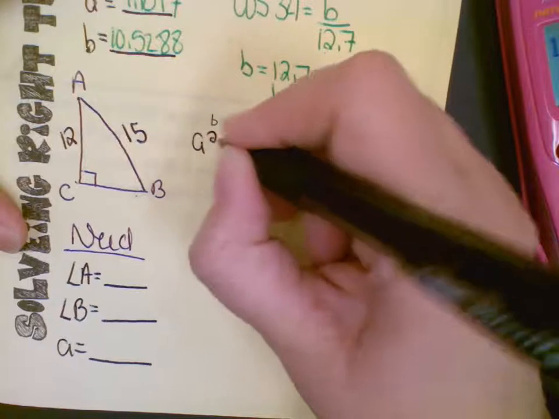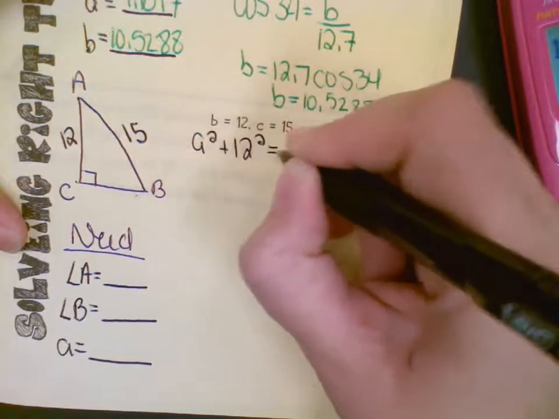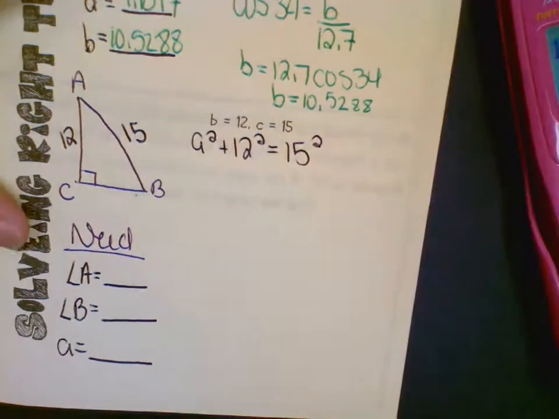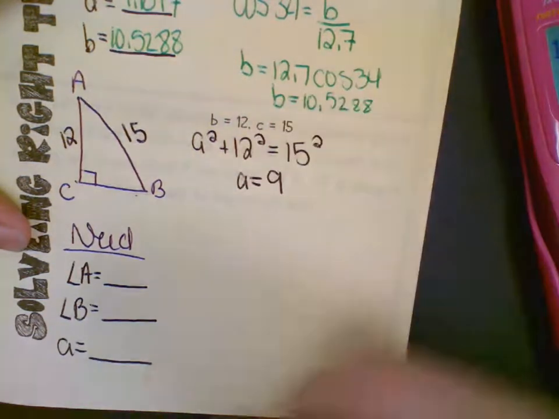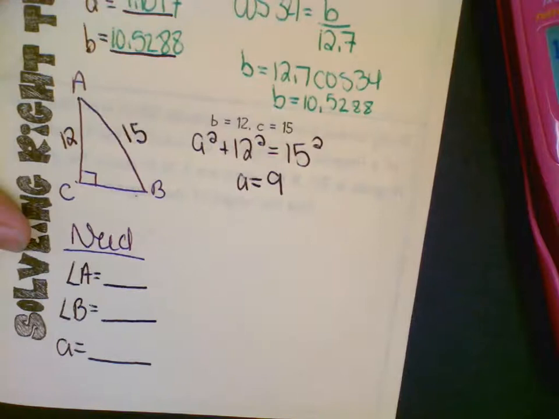So a squared plus 12 squared is equal to 15 squared. And then we can solve that to find side A. So once you solve that, you would get that A is equal to 9. So now we have our side A.